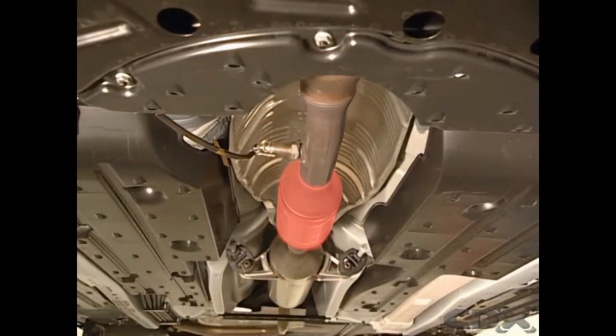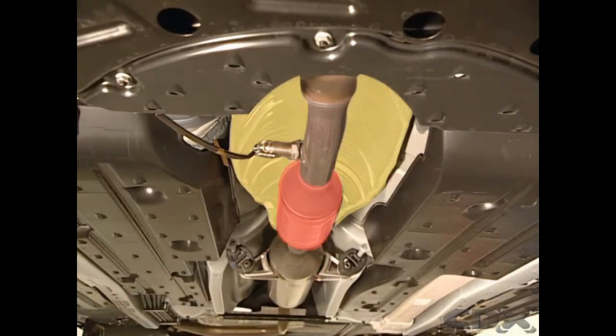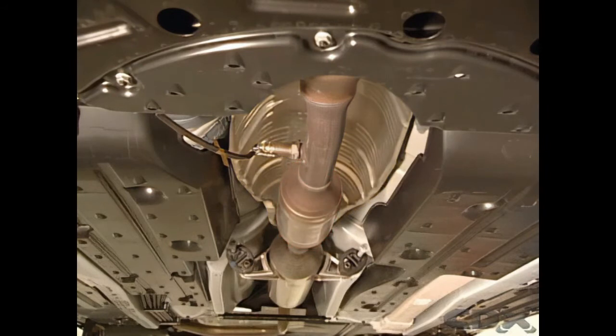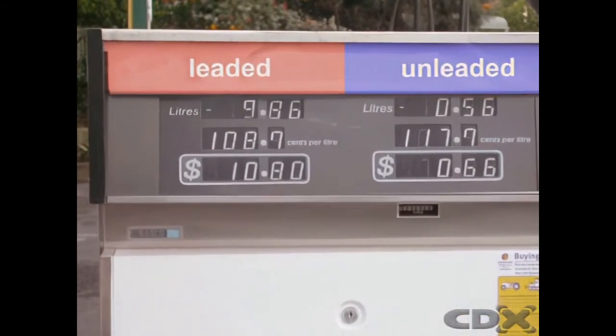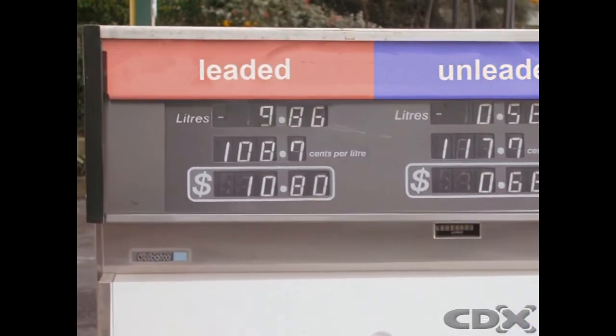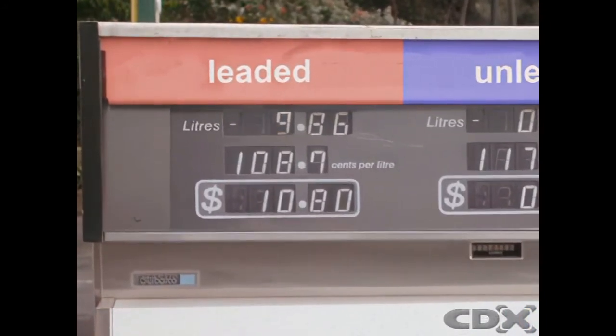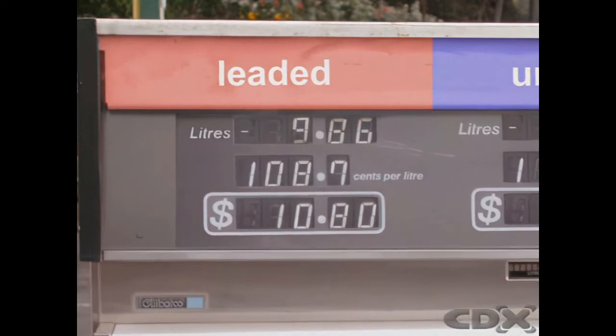A catalytic converter has a heat shield to prevent heat radiating to bodywork and other parts. Leaded fuel must not be used in an engine with a catalytic converter because lead will contaminate the catalyst and prevent it doing its job.